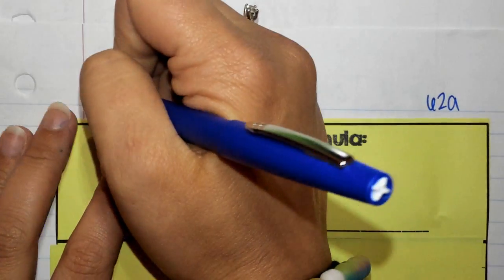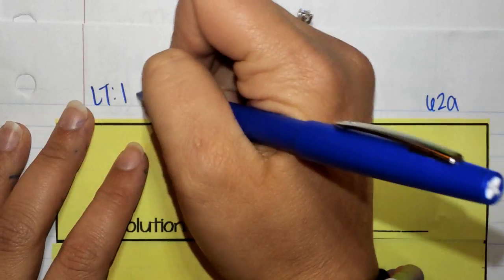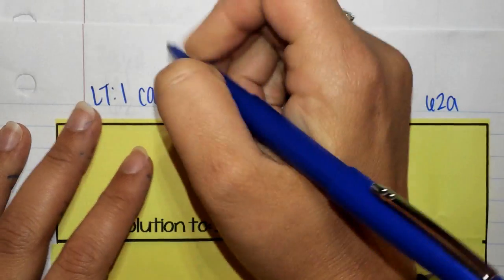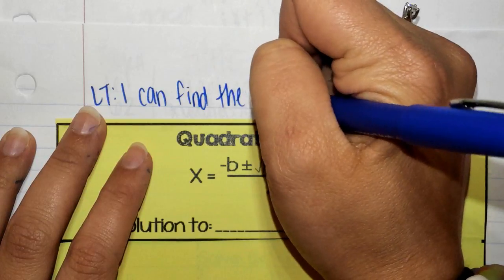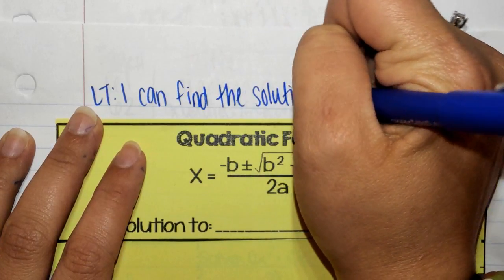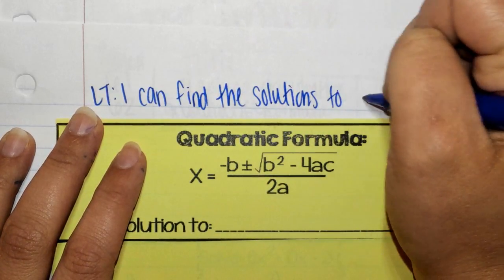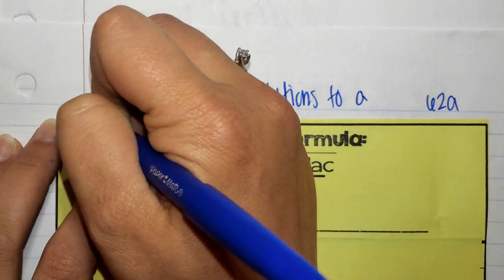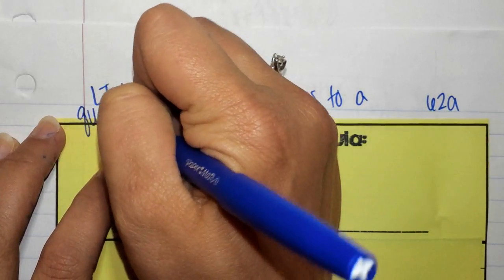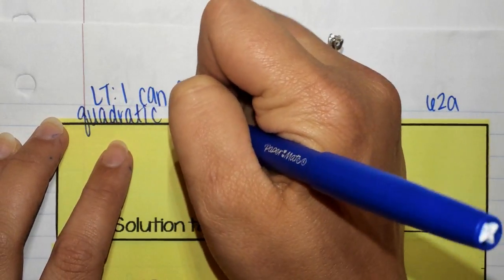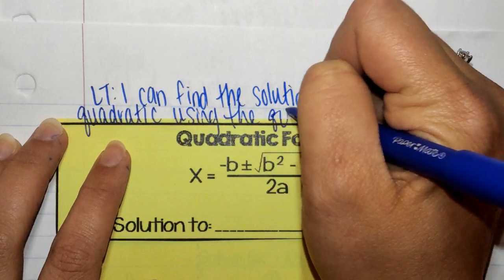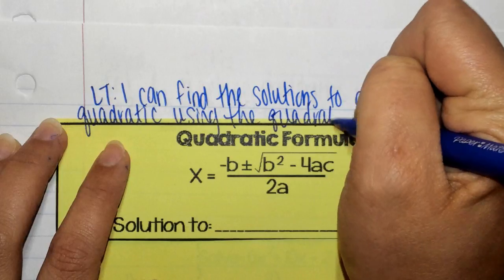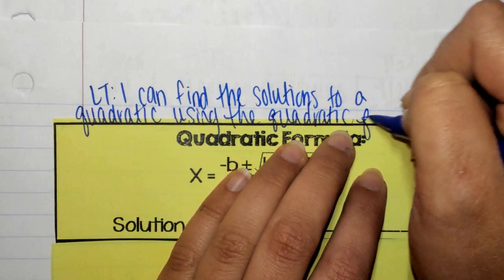Alright, so today our learning target is I can find the solutions to a quadratic using the quadratic formula.